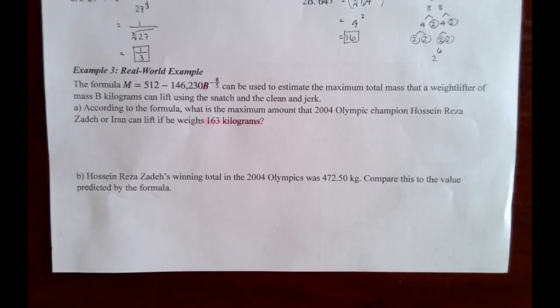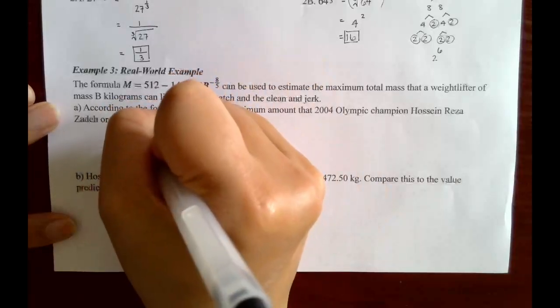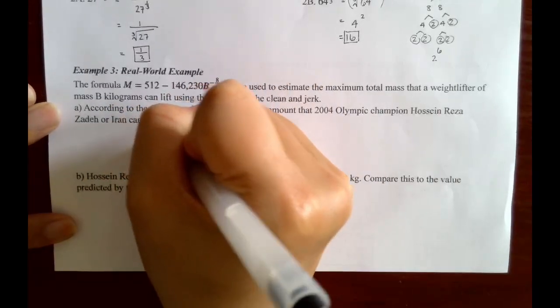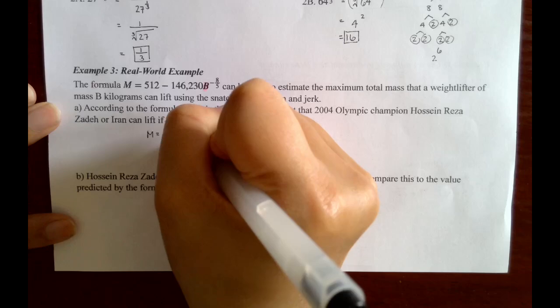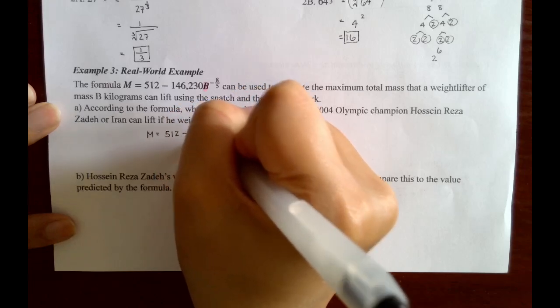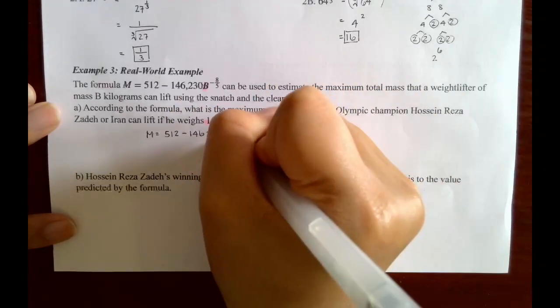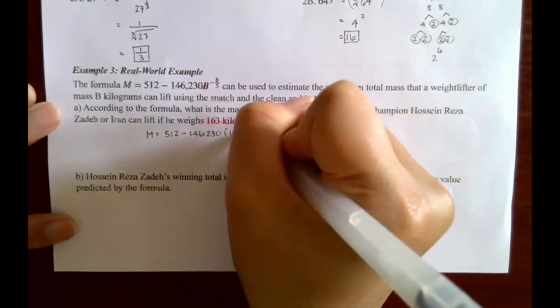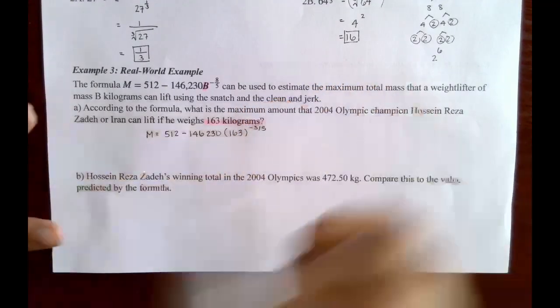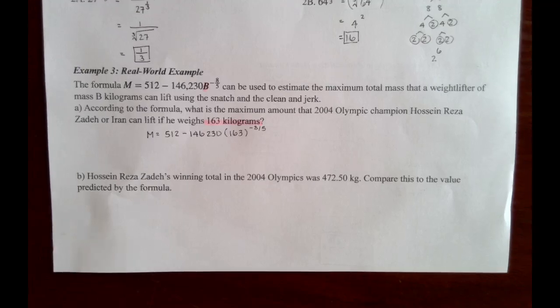So what we're going to do is plug it in here. The max he can do is 512 minus 146,230 times his mass, 163, to the negative 8/5 power.